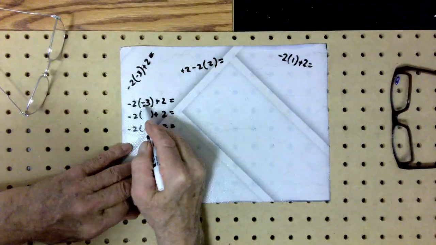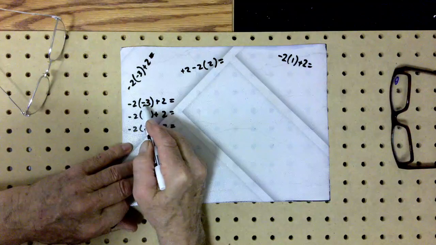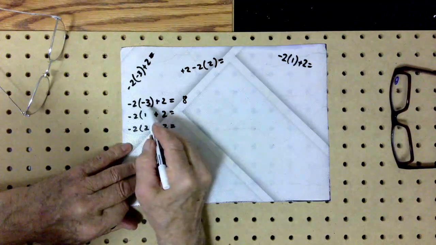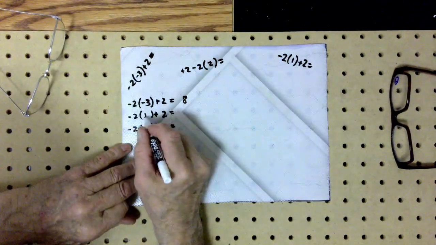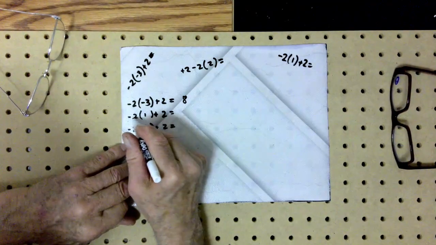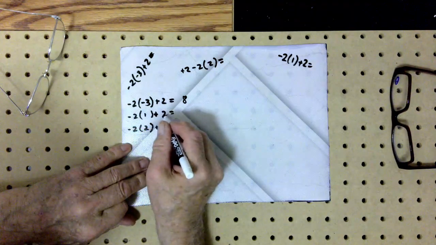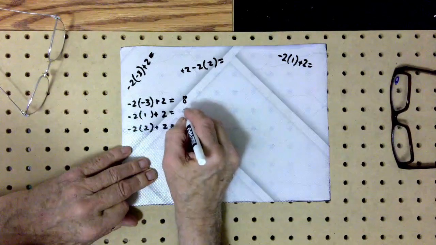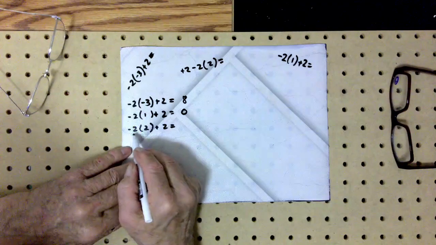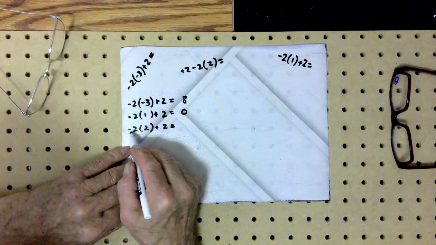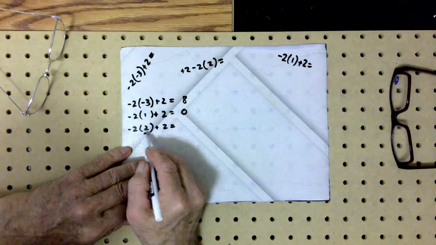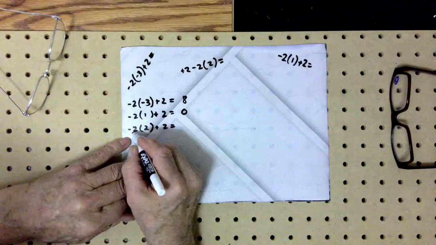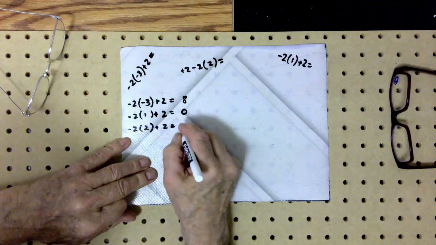So a negative times a negative is not negative. So it's +6 there, and that's going to be 8, because +6 plus 2 is 8. Here we have 2 negatives, 1, -2. But then we have +2 here, so these two positives will cancel out the 2 negatives, and we get 0. And here we have 2 times -2. That means -2 twice. That's a total of 4 negatives. But we're adding 2 positives on, so we won't keep all 4 of these, and we'll wind up with -2.